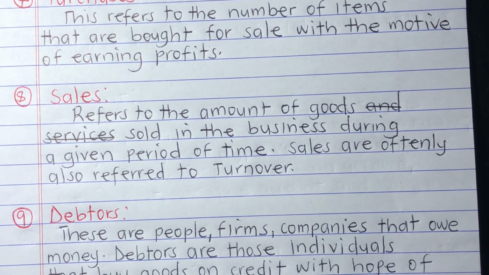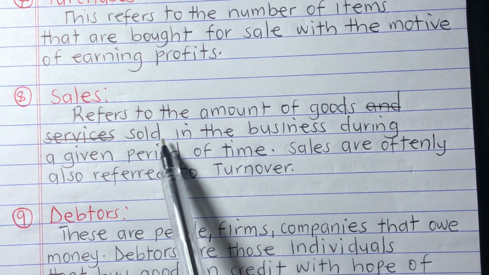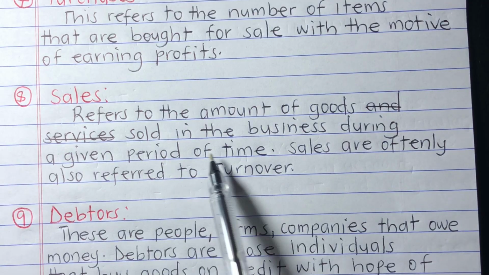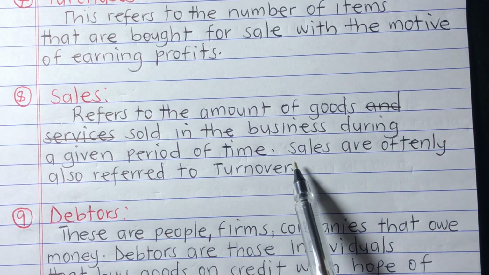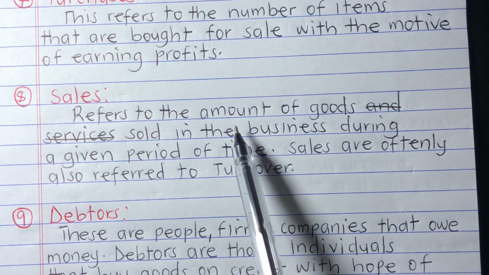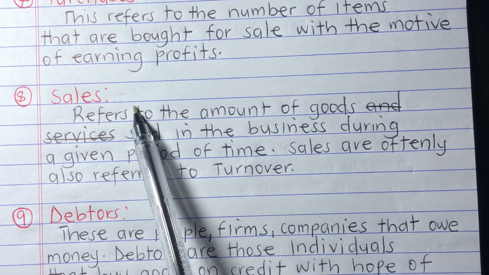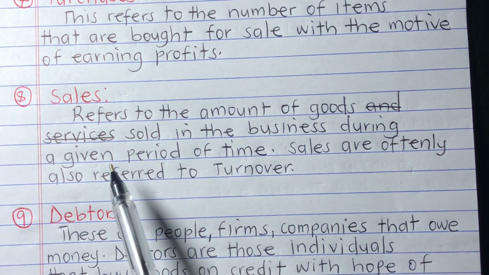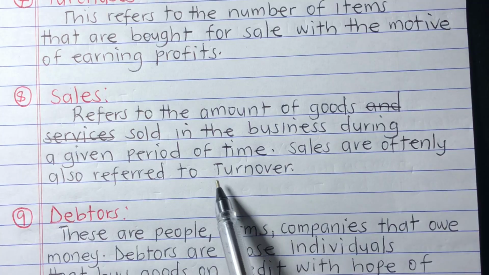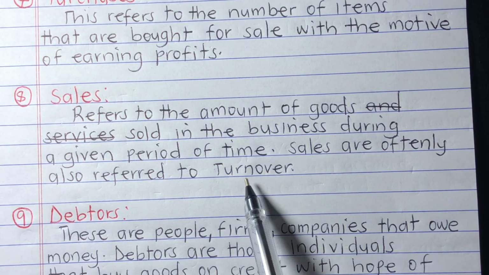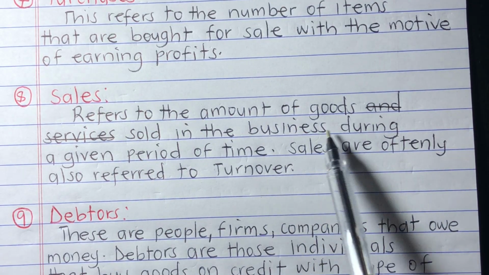Then our eighth term is sales. Sales just refers to the amount of goods sold in the business during a given period of time. Sales are often also called or referred to as sales turnover or turnover. So the amount of goods sold in the business during a given period of time is what we call sales. All businesses wish to or always make sales, or sell off their goods, and those are called sales. It is also referred to as turnover.